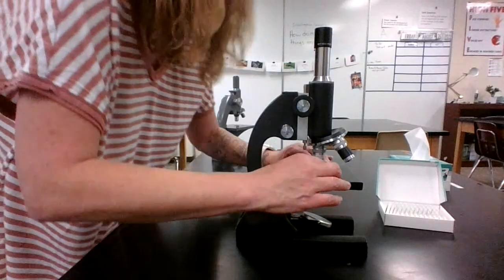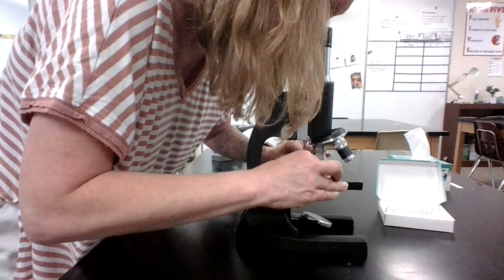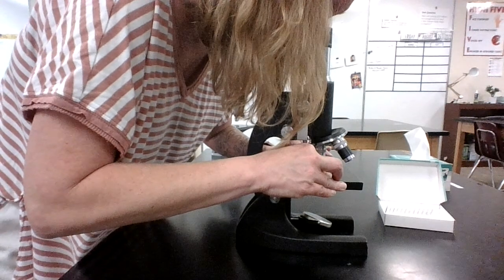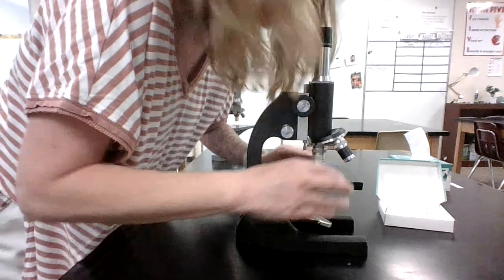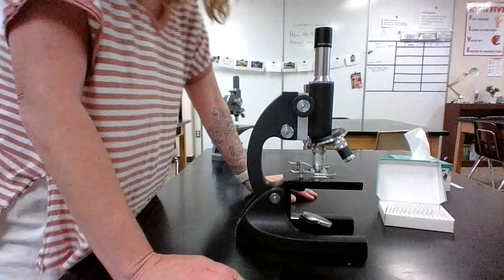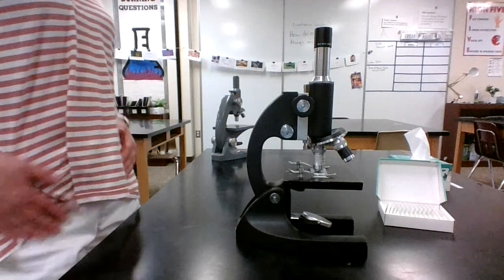Maybe I want to move my slide around a little and see a different part of the field of view. That's okay, unless your teacher has told you not to for some reason. Maybe there's a particular lab you're doing. All right, I'm done. I've written down everything I need to do.